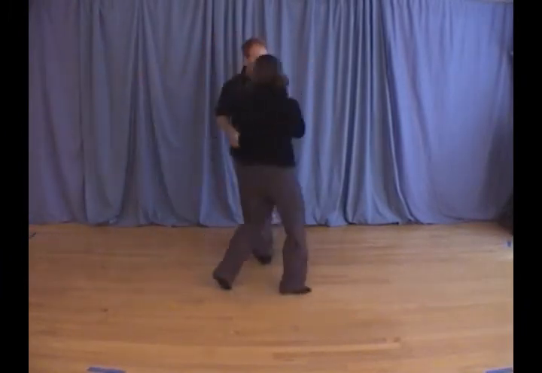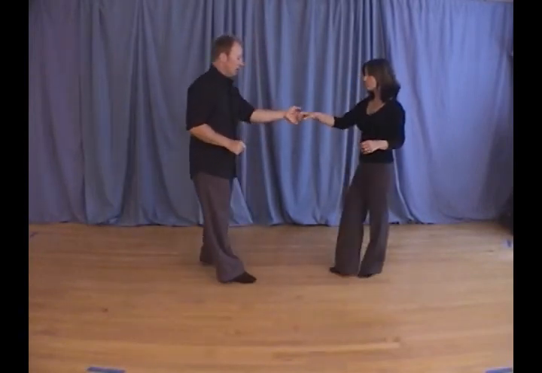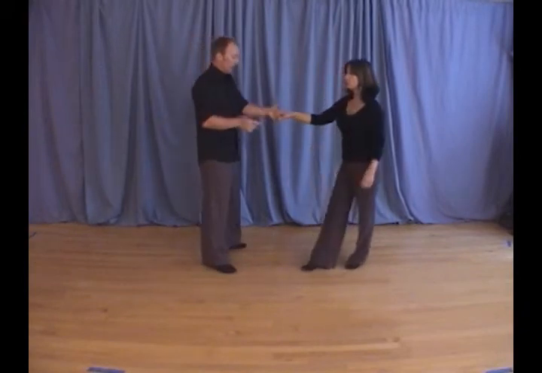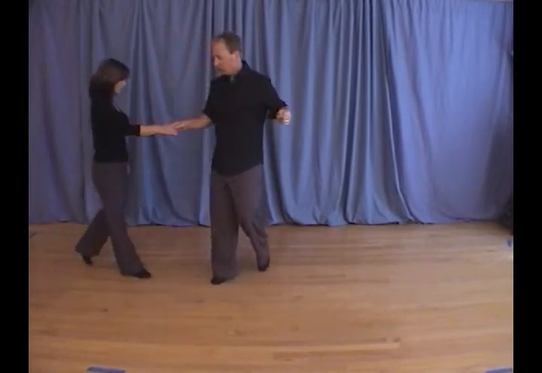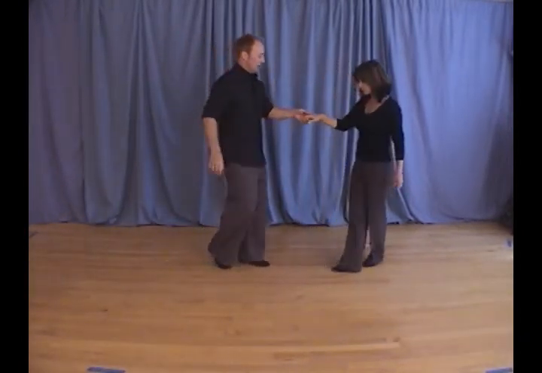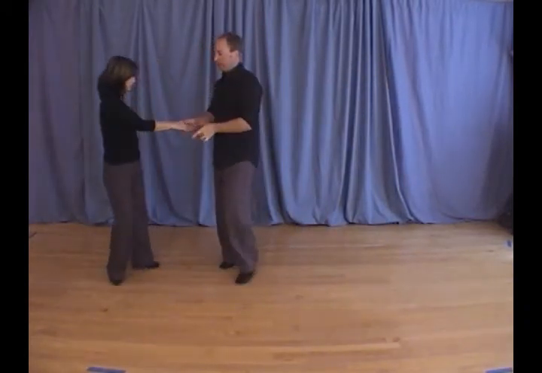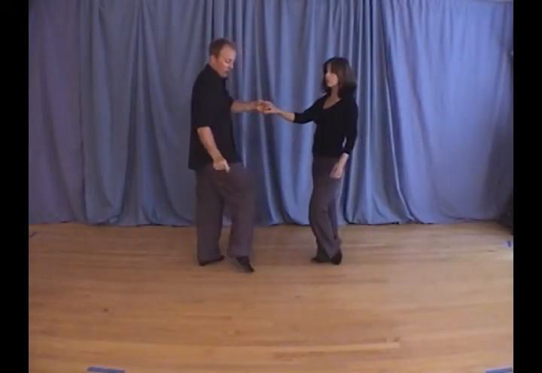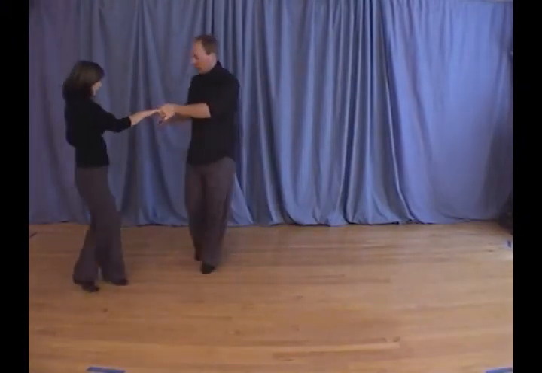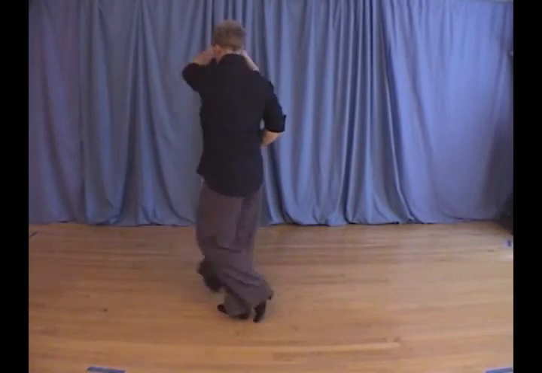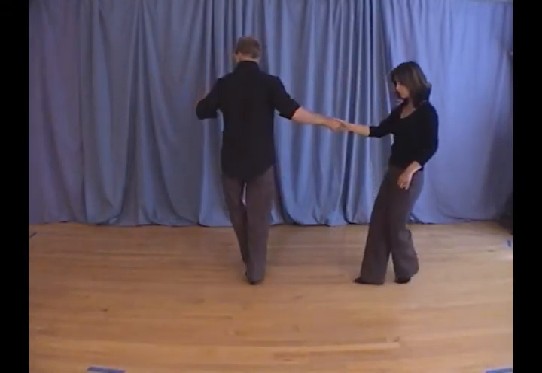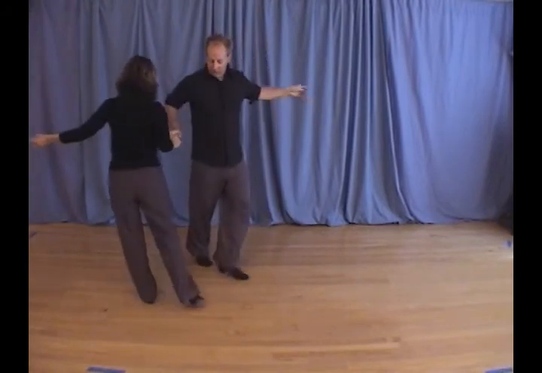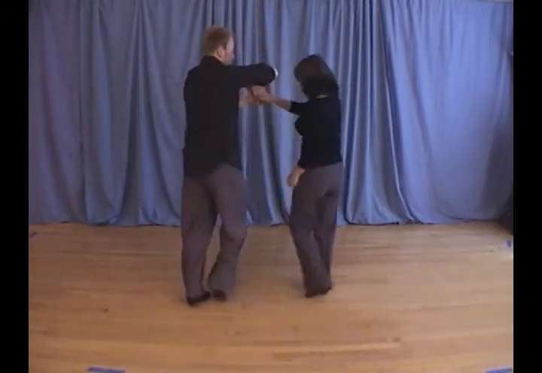3, and 4, pop, pop, pop, pop, pop, pop, and 2, 3, and 4, and 5, and 6, and 2, 2, 3, and 4, and 5, and paw, and 1, and 2, 3, and 4, chick, chick, chick, 3, and 4, 5, and touch, and 1, and 2, 3, and 4, and touch, and 1, and 2, 3, and 4, and point, and 1, and 2, 3, and 4, and point, and cross, and go. 3, and 4, and 5, and 6, and 1, and 2, 3, and 4, and 5, and 6, and 1, and 2, 3, and 4.